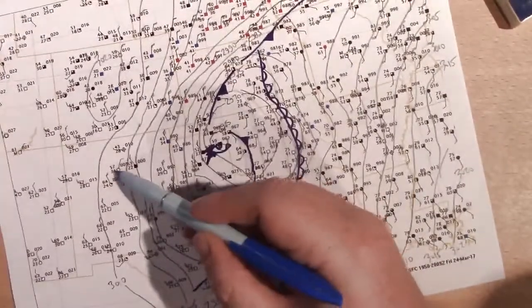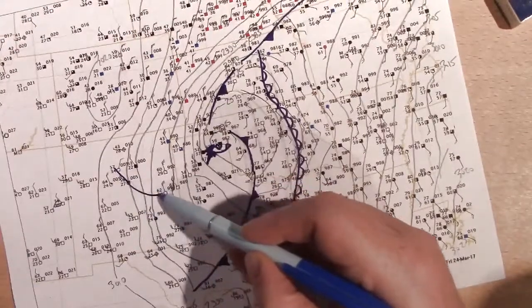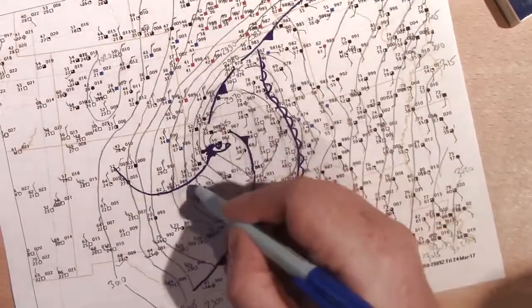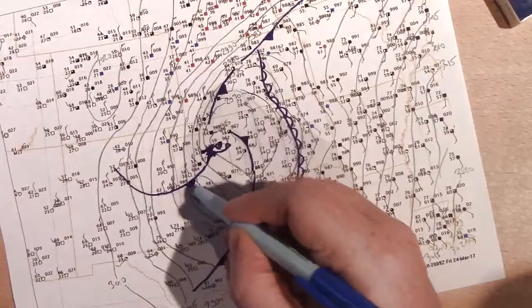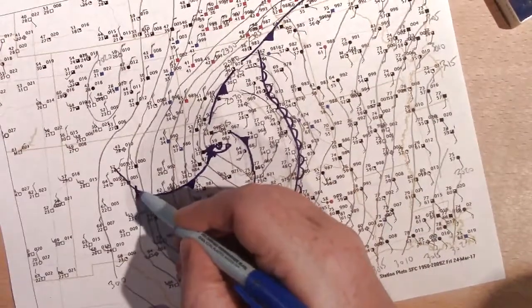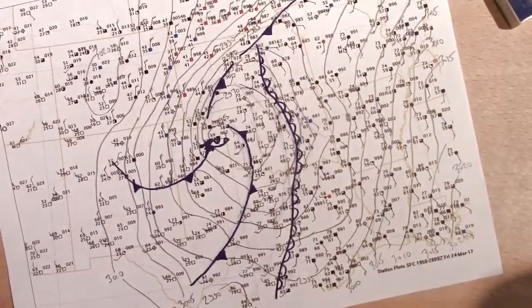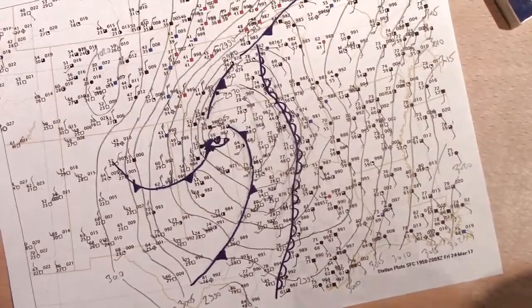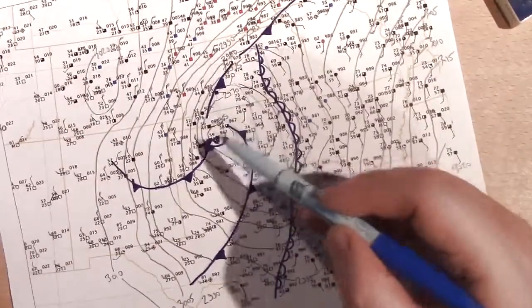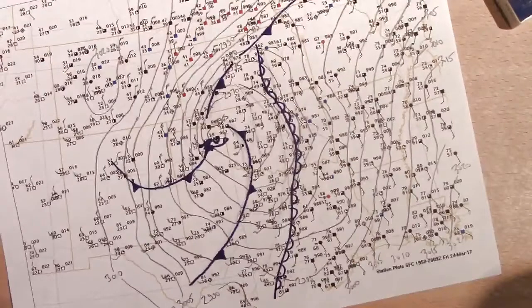And probably looking at something like that there for the cold front there. And there's a possibility that this thing may actually be wrapped all the way around. We may have an occlusion there.